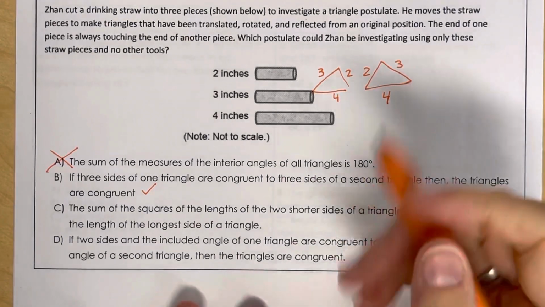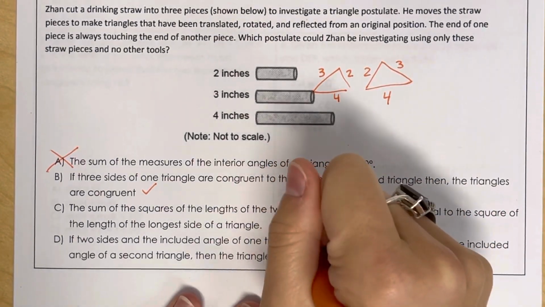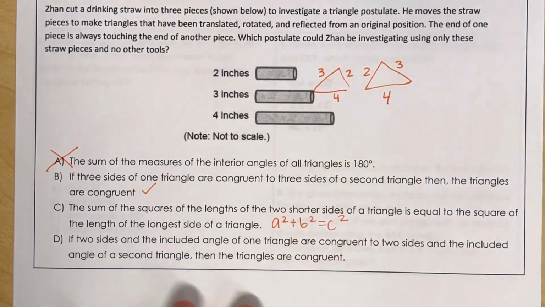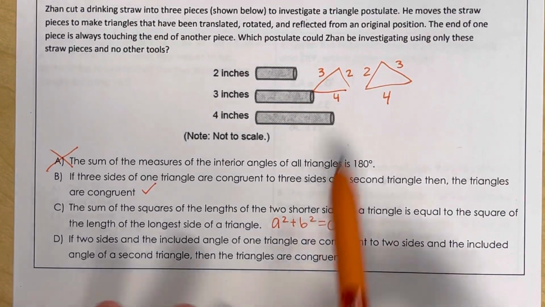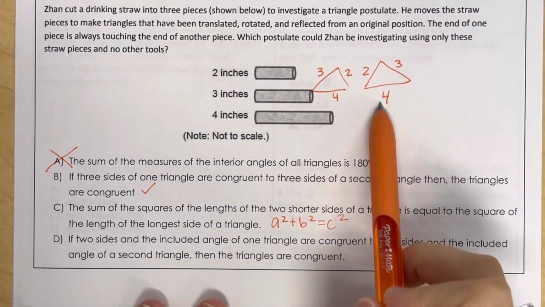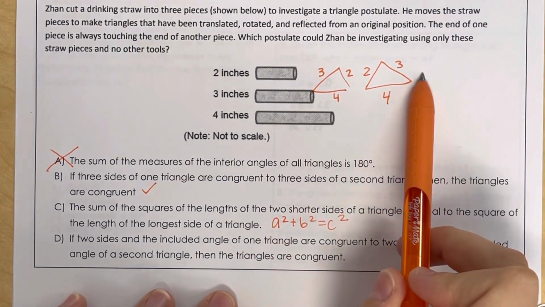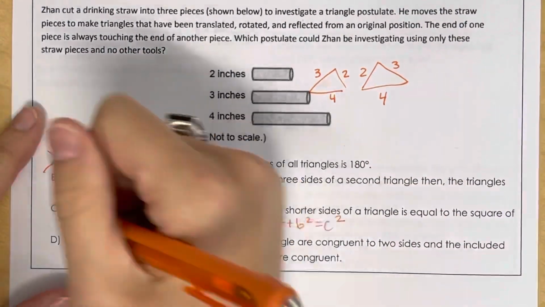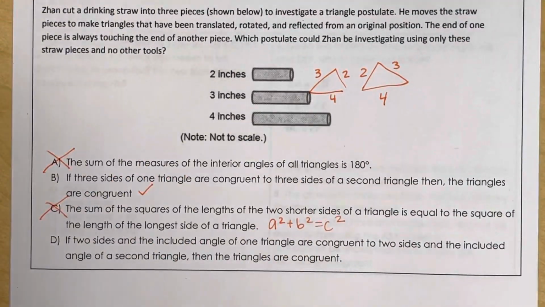Well, that's essentially the equation a squared plus b squared equals c squared, the Pythagorean theorem, but I'm not actually trying to determine different side lengths. I'm keeping all of mine exactly the same. So since nothing's changing there, that doesn't really work either.